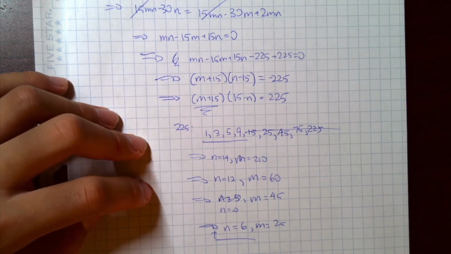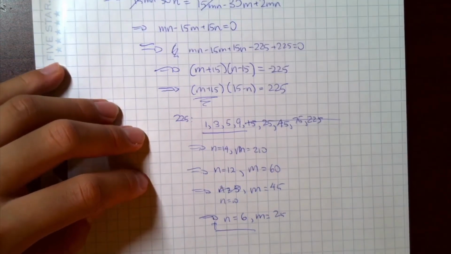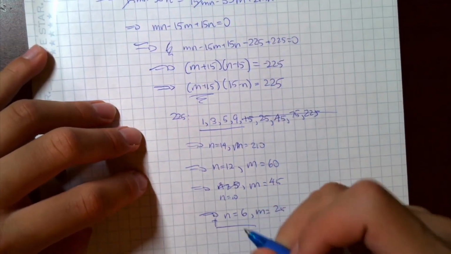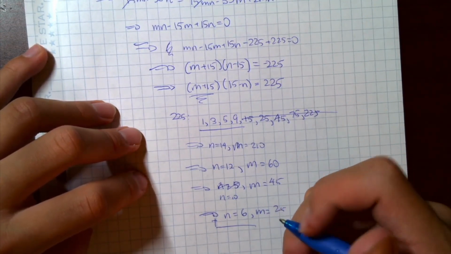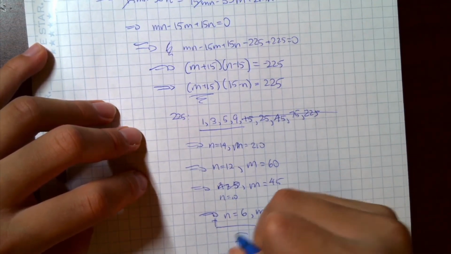and since we solved that equation without doing anything weird, we're not going to get extraneous or miss any solutions, so we can just add these up and get that the total sum is equal to 42, which is the answer.